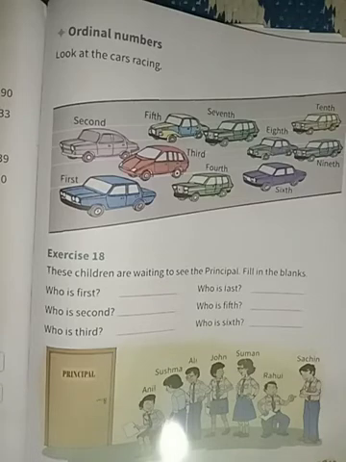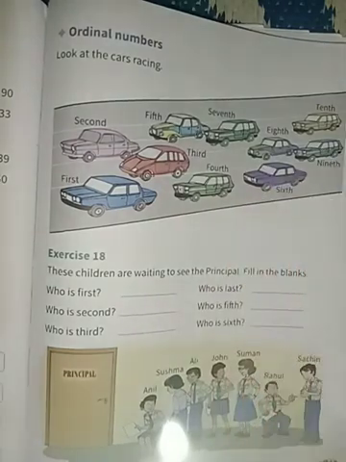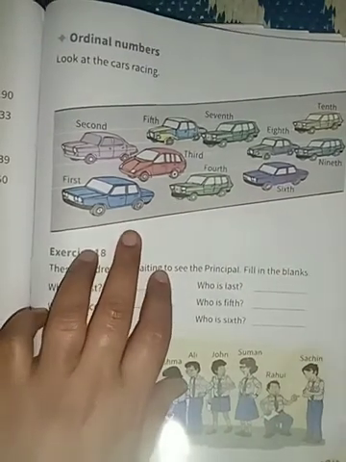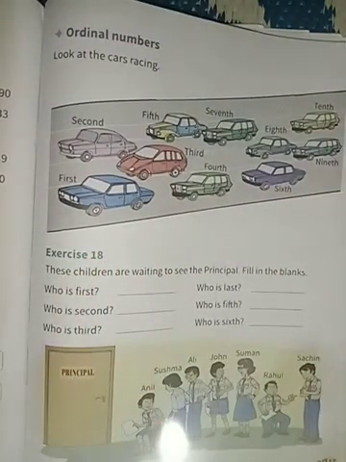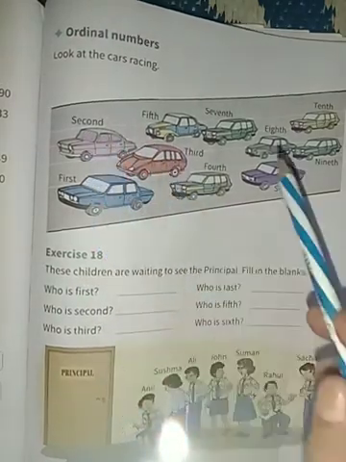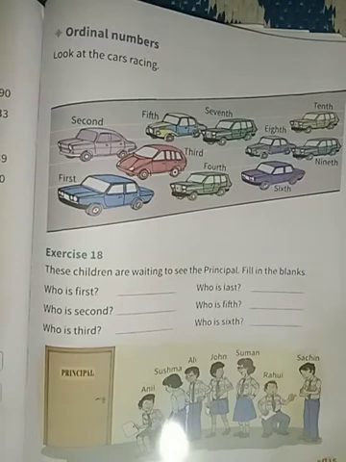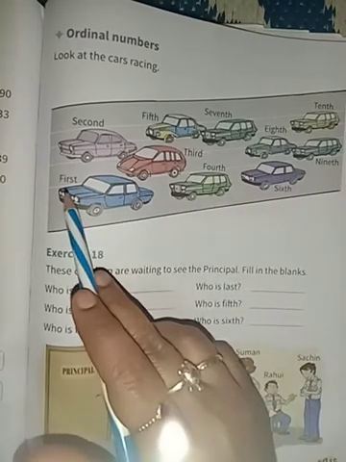So similarly, when we place things in order, we have to tell the order of the things in a set as first, second, third, fourth, fifth. If you want to find out the position of the first, we have to tell it as the first.